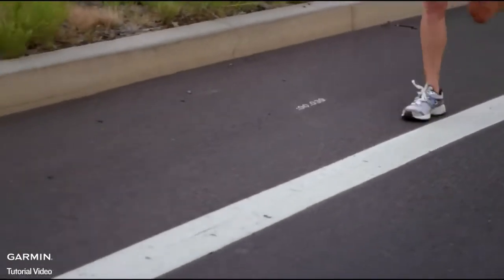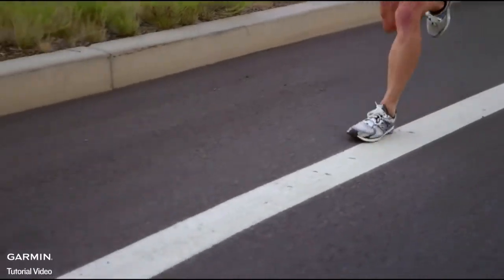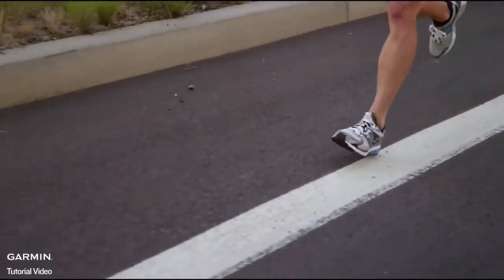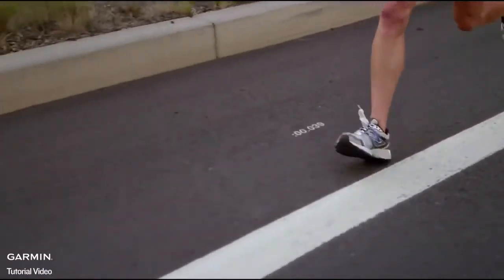Finally, there is ground contact time balance, a measure of your symmetry when you run. Most running coaches agree that a symmetrical running form is desirable. With your device, you can monitor the balance between your left and right ground contact time as you run. This metric is computed by dividing the ground contact time of the current step, left or right, by the total ground contact time of the last two steps, left and right.